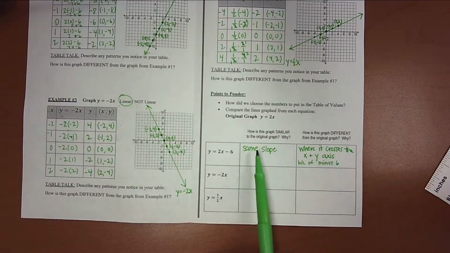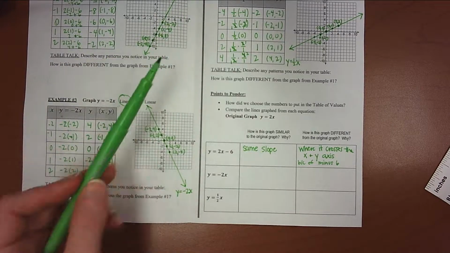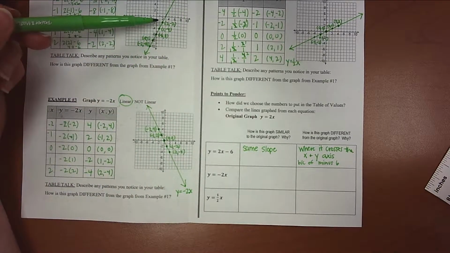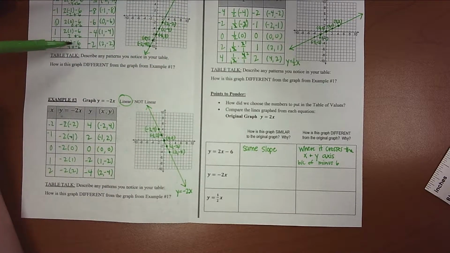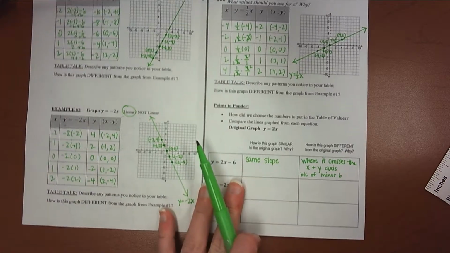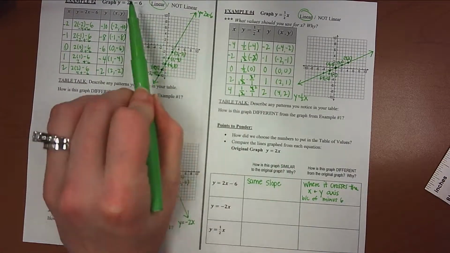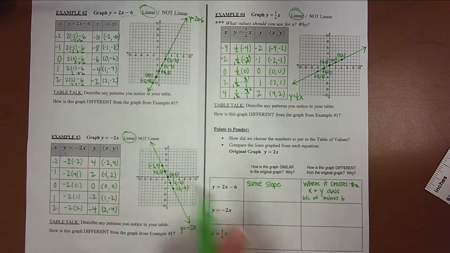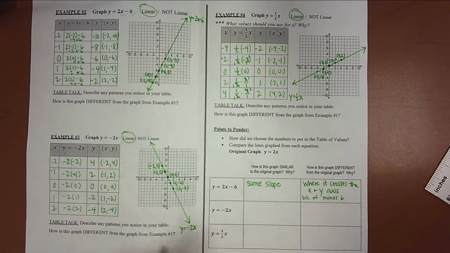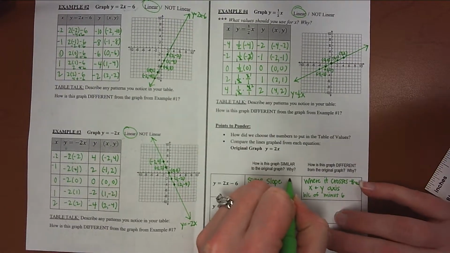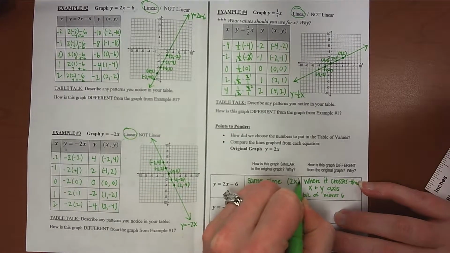So why do we think that the steepness is the same? Why every time we went up 2 did we go over 1? What's the same about those equations, 2x and 2x minus 6? I'm going to take a guess that it's because of the 2x, the 2 in front of the x, the coefficient.